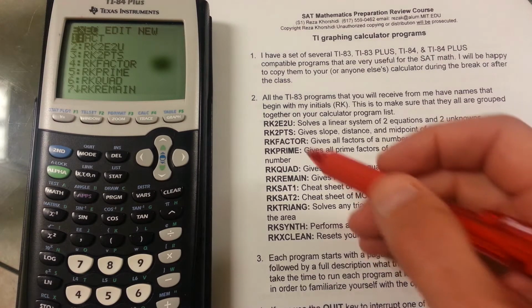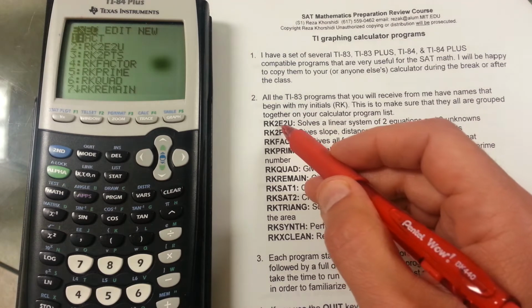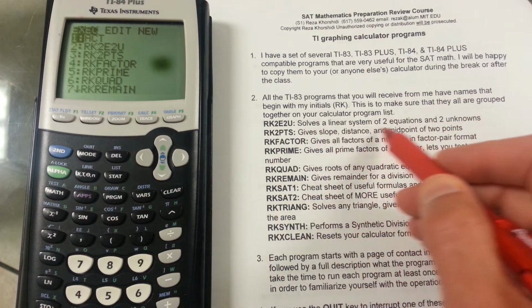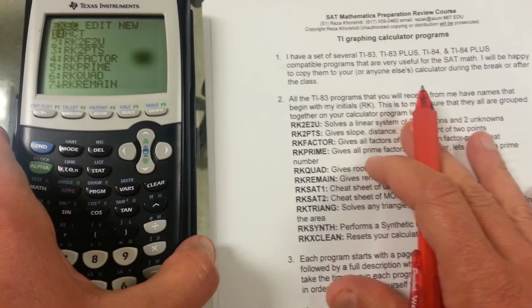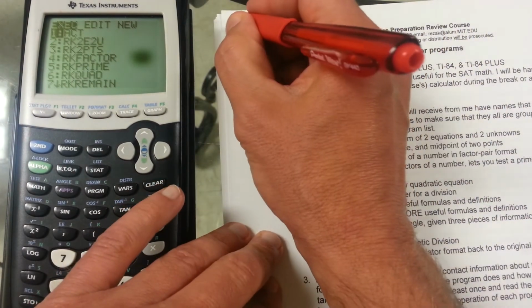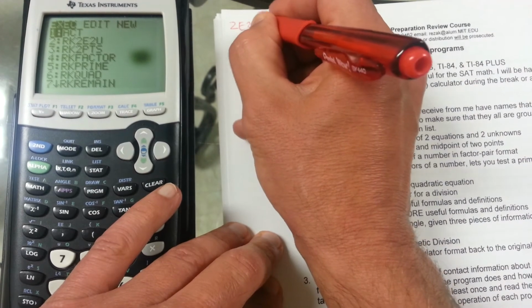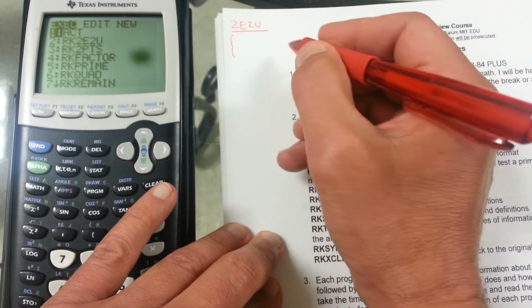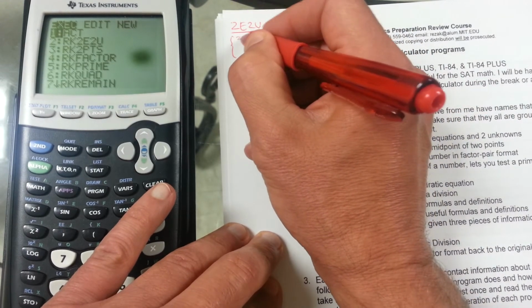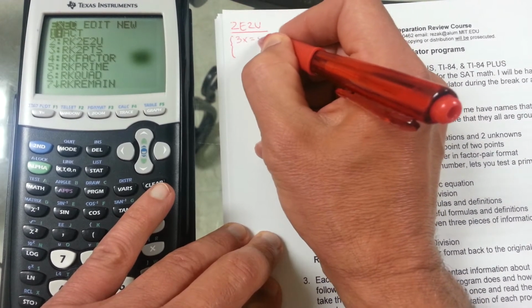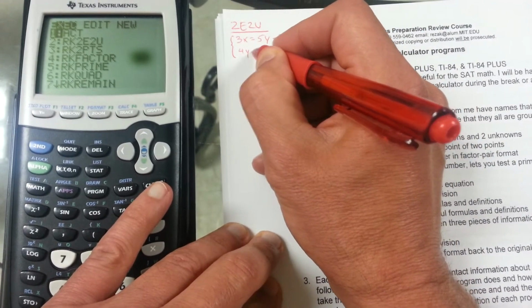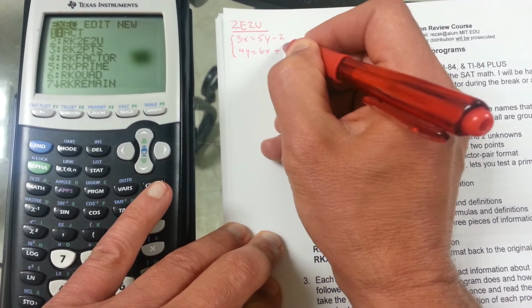For example, this program right here, its name stands for two equations, two unknowns, and it solves a linear system of two equations and two unknowns. So let me write you an example here to show you how this program works. Let's say, for example, that you have 3x is equal to 5y minus 2, and that 4y is equal to 6x plus 1.